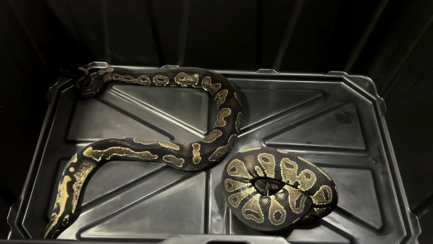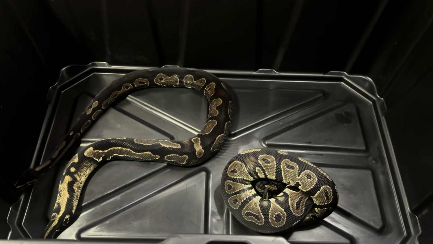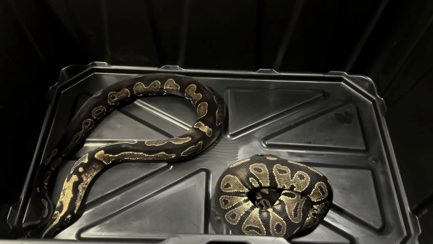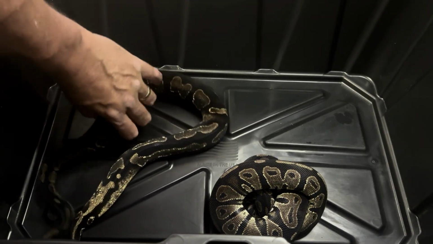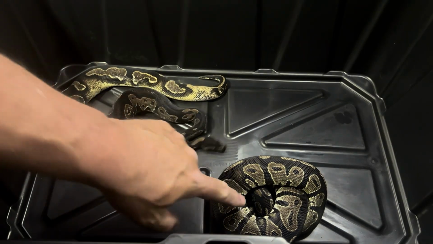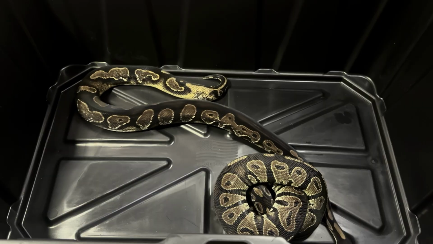You've seen him before, and I believe you've seen her before too. But this is it. This is all I have in Blackhead, other than my adult male Blackhead that's in shed. And so I didn't want to show you him in shed. So we put his daughter up, and his daughter looks a lot like him. So that's it.